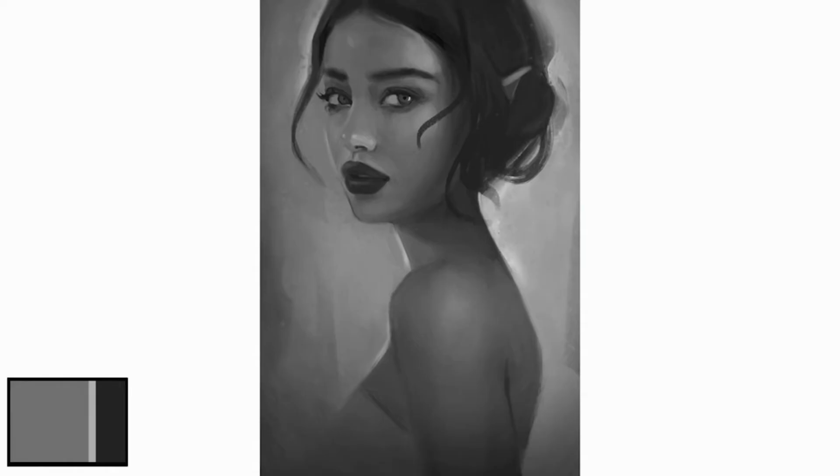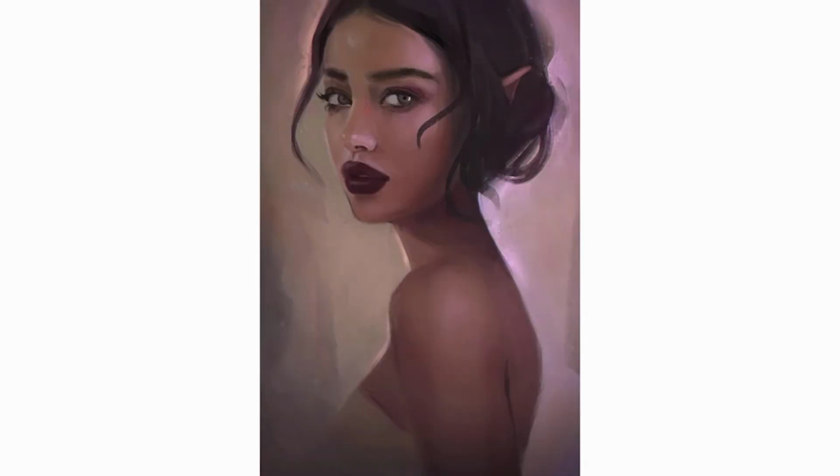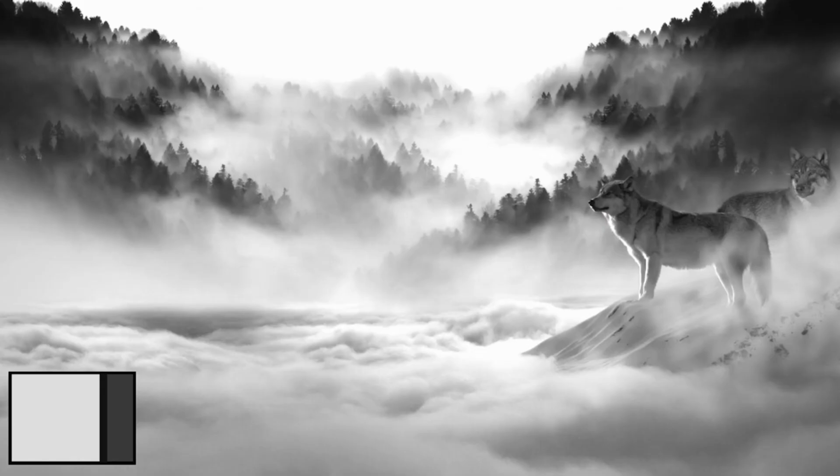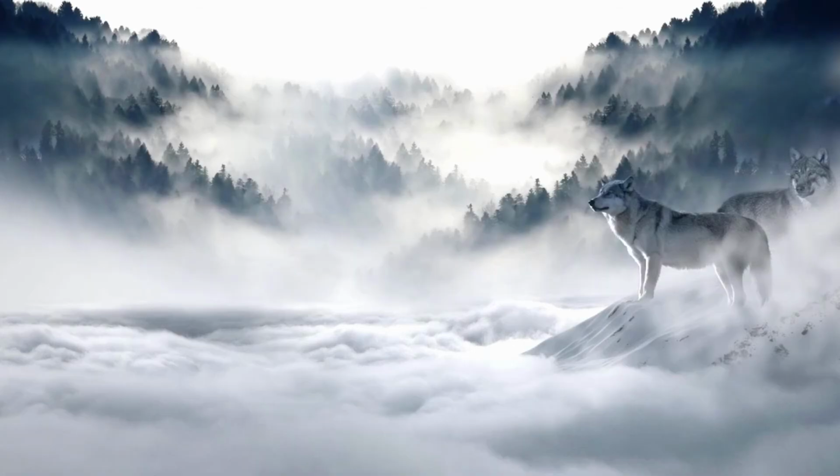Here you can see the dominant value is a very dark color, making the green in her dress and the orange in her hair really stand out. Here the dominant value is in the midtones. This helps make the darker details in her facial features become the focal point. And finally, here we have the light colors as the dominant value, which allows the tight details in the wolf's face to really stand out.